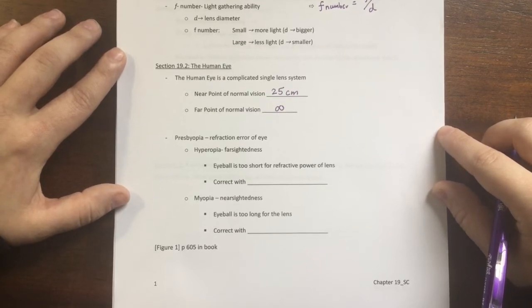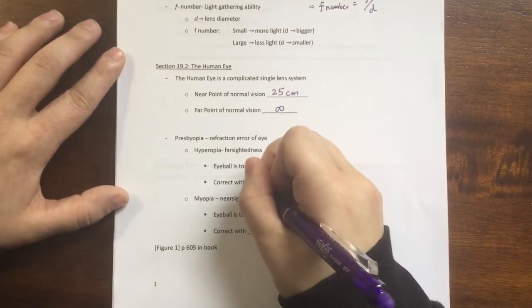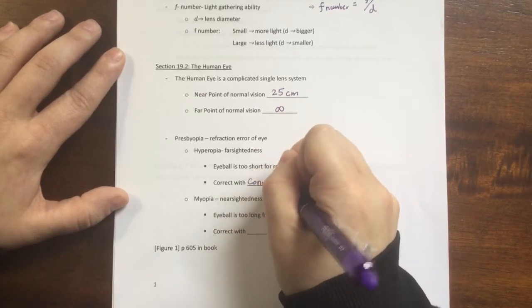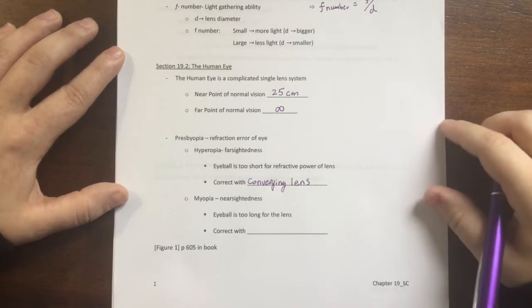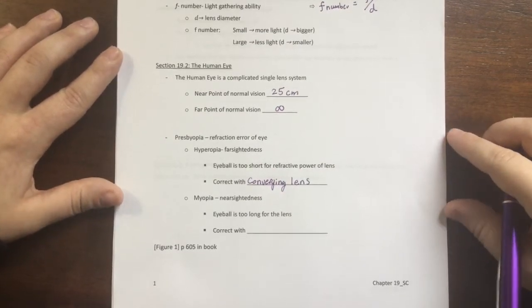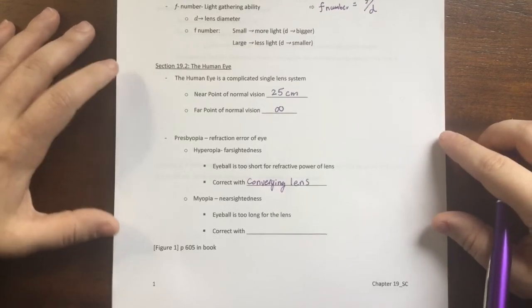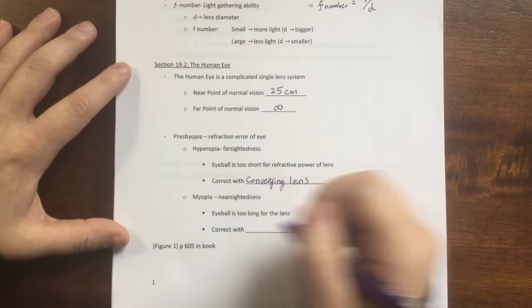It means that your eyeball is actually too short. This can be fixed with a converging lens. Myopia, or nearsightedness, means that your eye is too long. This is corrected with a diverging lens.